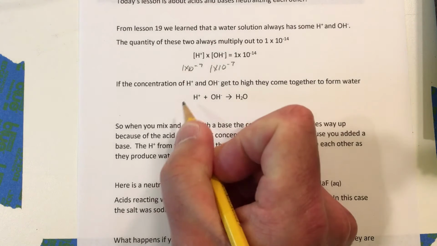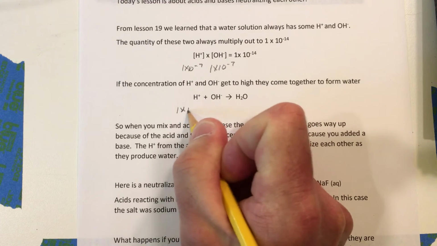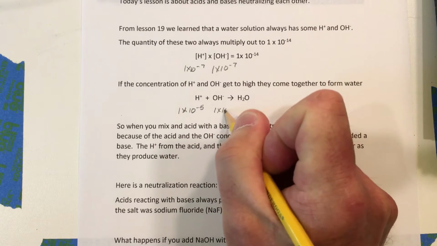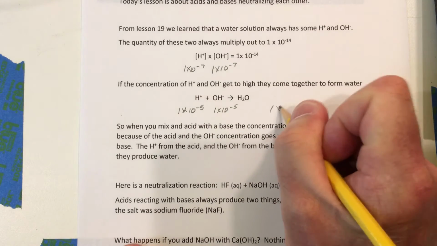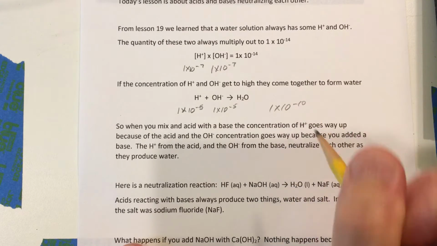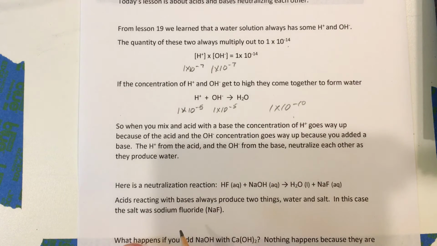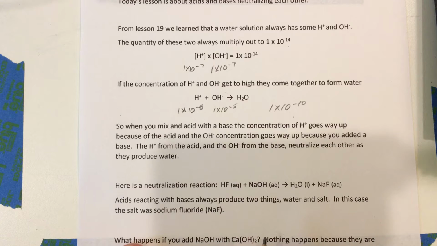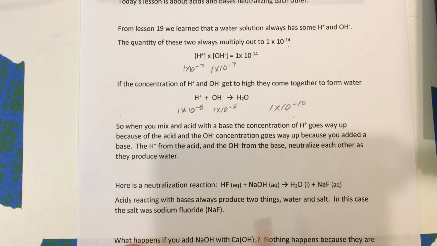But if the concentration of H+ and OH- get too high, they come together to form water. So if you had an acid that had a concentration of 1 times 10 to the negative 5 H+ and 1 times 10 to the negative 5 OH-, that multiplies out to 1 times 10 to the negative 10. And that's much greater than this number here. So there's too much H+ and OH-, and these two will come together to form water, or the excess of this will come together and form water.